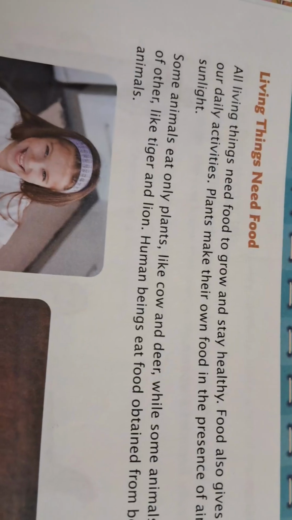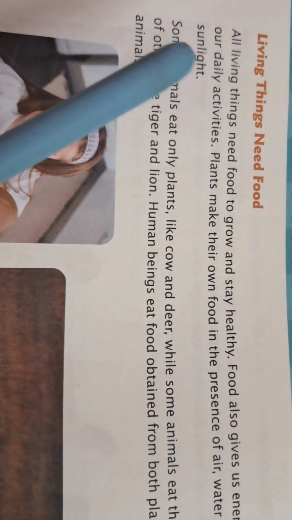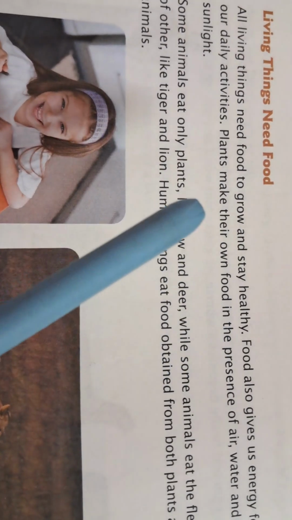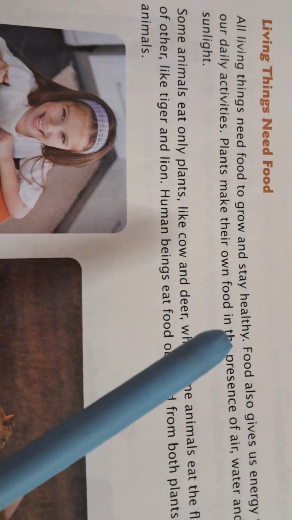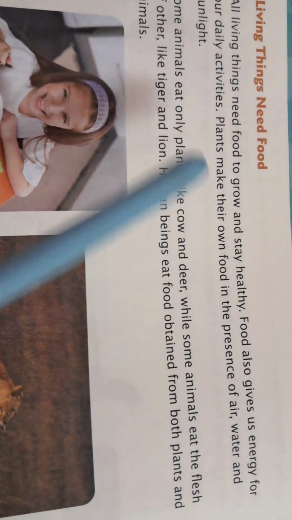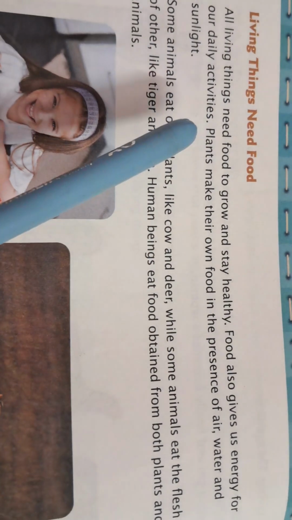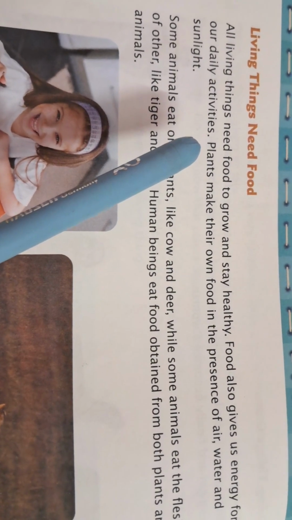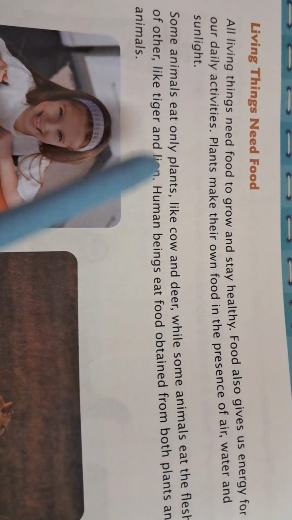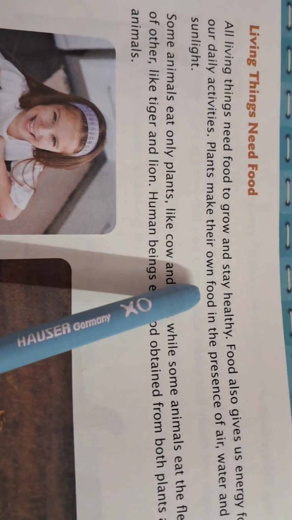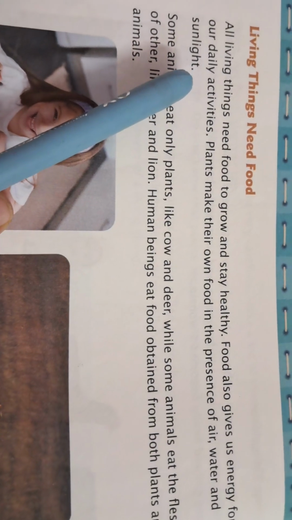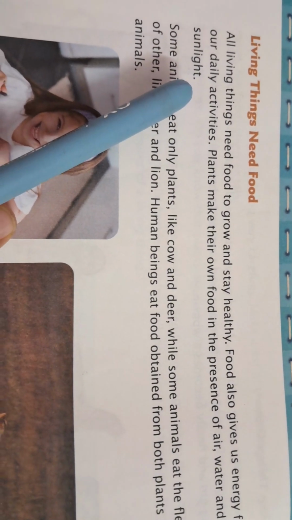So next point we have. Next point, living things need food. All living things need food to grow and stay healthy. Food also gives us energy for our daily activities. So food will give us energy to do the work. Plants make their own food in the presence of air, water and sunlight. So plants make their own food in the presence of air, water and also sunlight, which are required for the preparation of food.